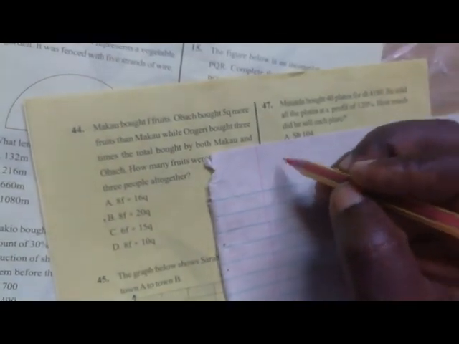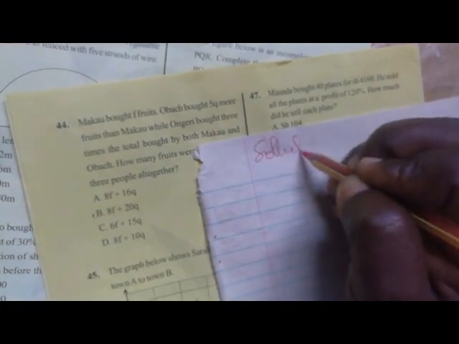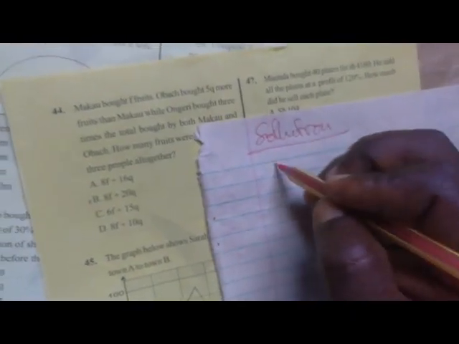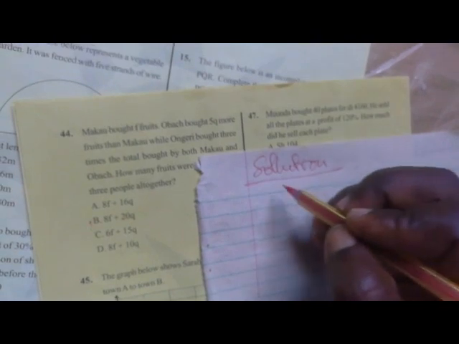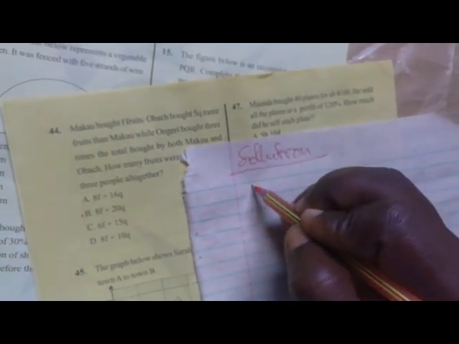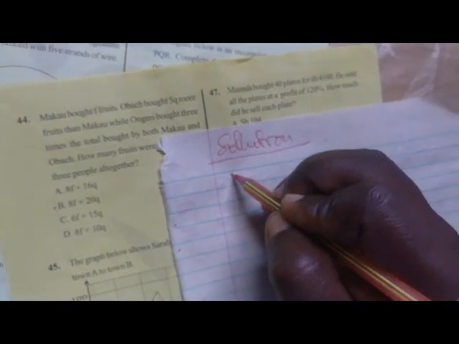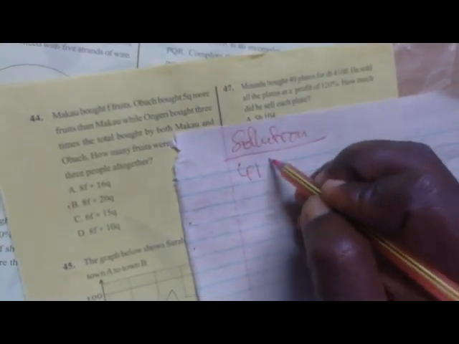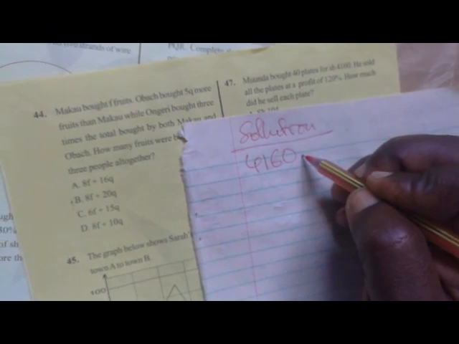Price per plate, first of all, we say solution. We have to know the price per plate first. Here we are dividing 4,160 by 40.